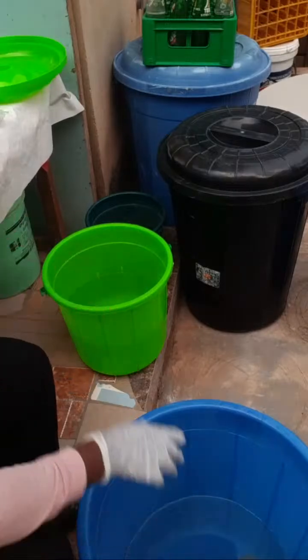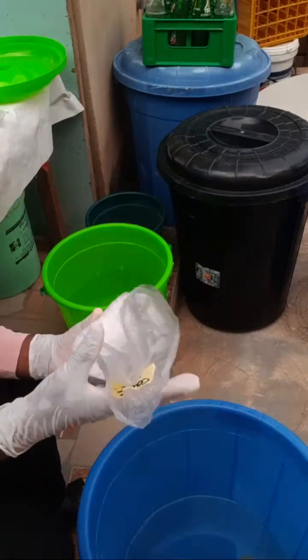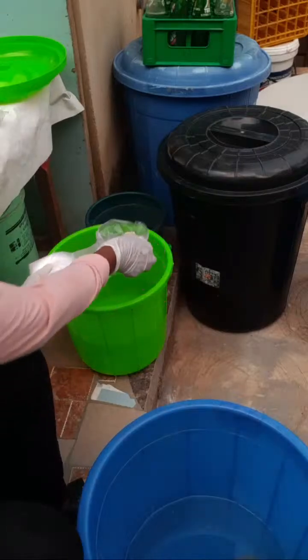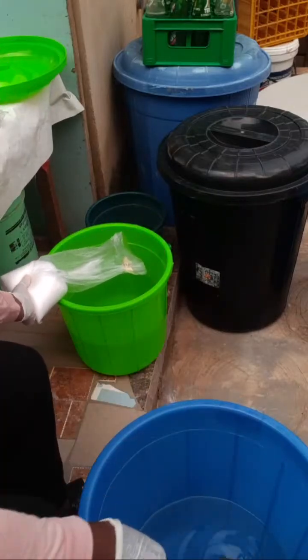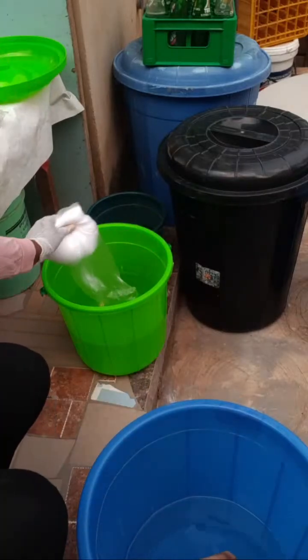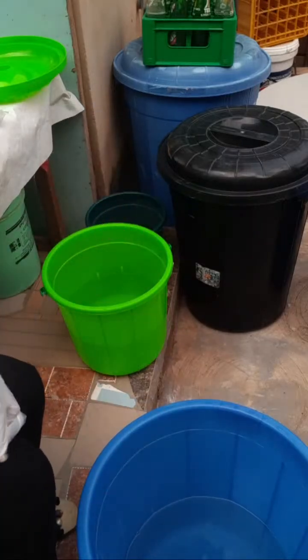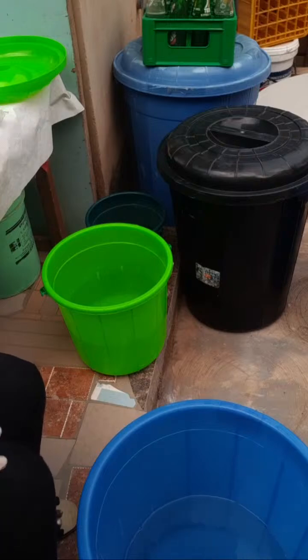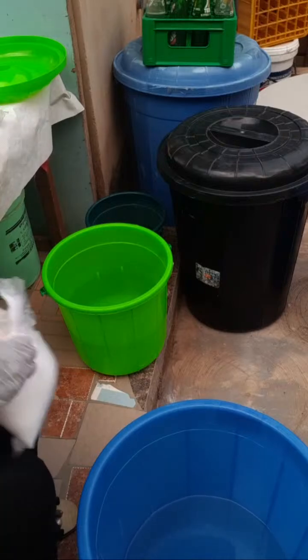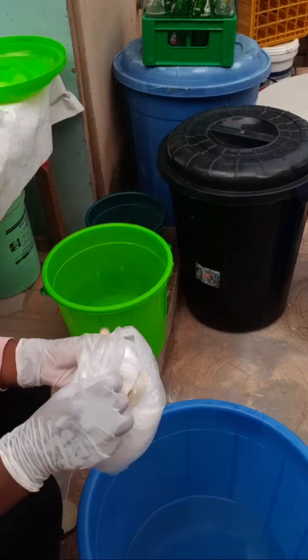So when you take your caustic soda and you just start pouring it gently, turn your face to the other side. Sorry, I've not opened this thing inside. I'm trying to be careful because it is a very strong chemical. So let me open it properly.